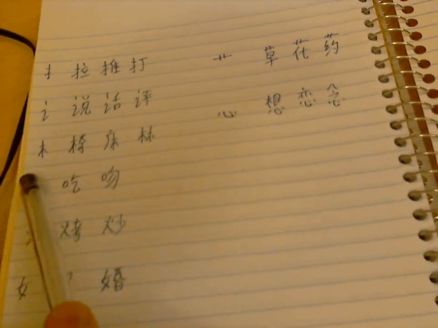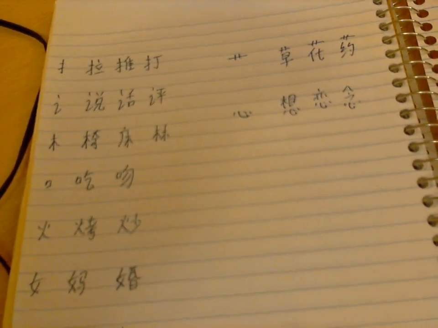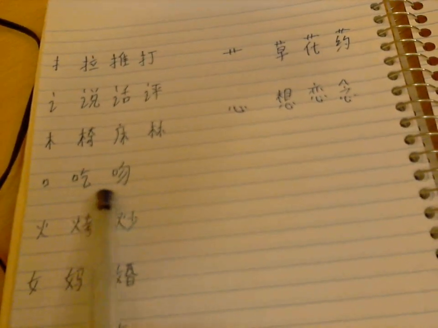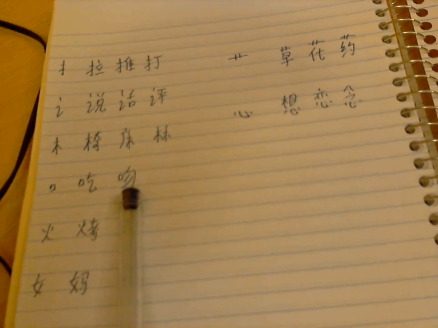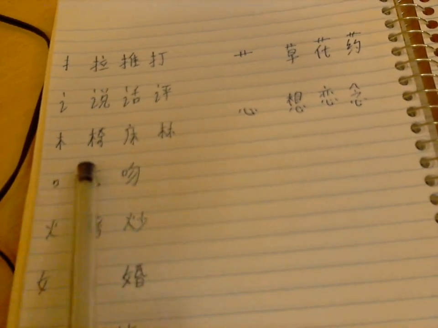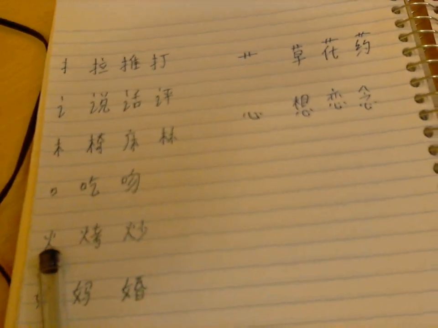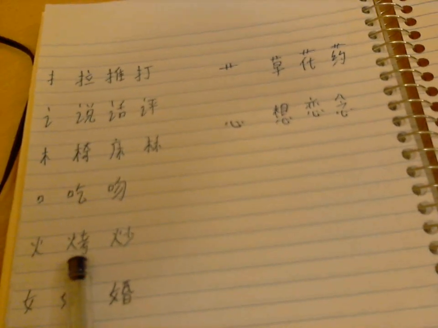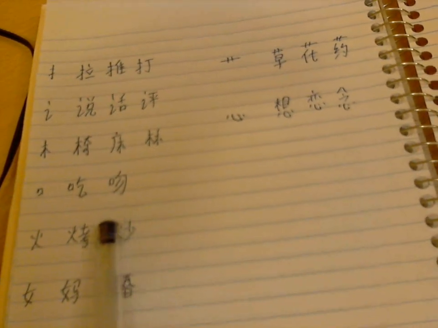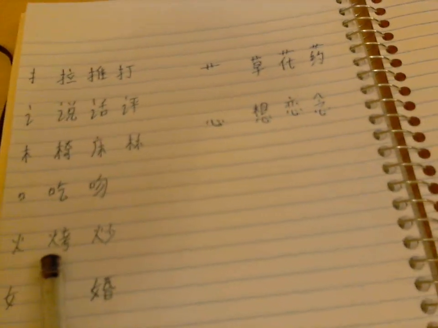Here we have a mouth, which is just a square basically. Now this represents a mouth and is used in characters like chi, to eat, and wen, which means kiss. So here you can see these characters all have something to do with using the mouth, and these characters are all something to do with wood or trees. Here we have fire. So this is used in words like, here we have kao, which means to bake something, and here chao, this means to stir fry. So these are all to do with fire, which is the left hand side of the character.